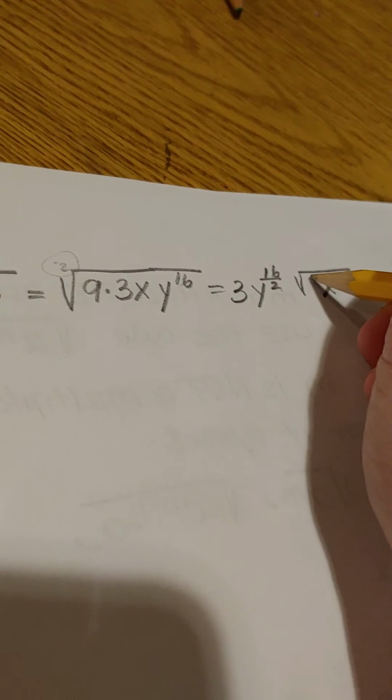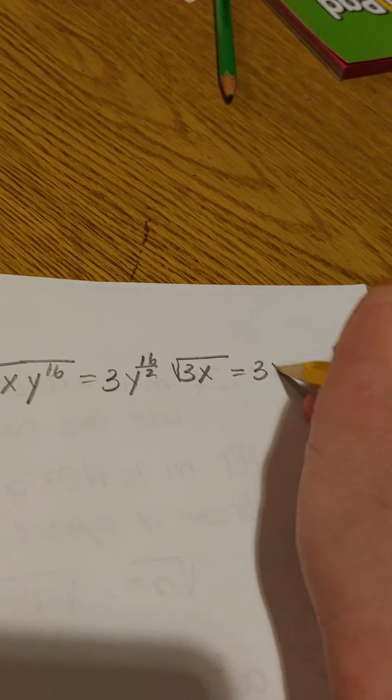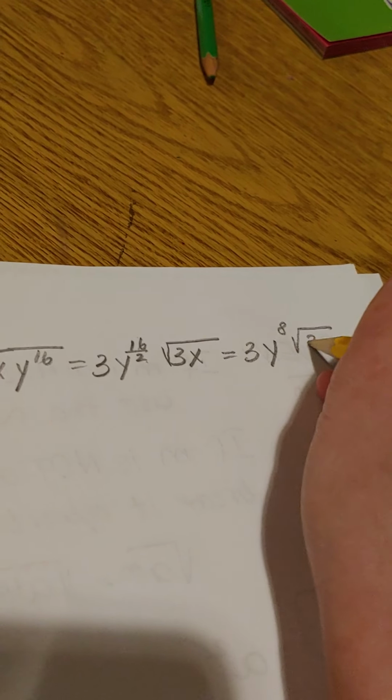So we cannot take the square root of x, so x is going to stay under the square root, and then 3 is going to stay under the square root. All we have to do is simplify y: 3y to the 8th power, square root of 3x.